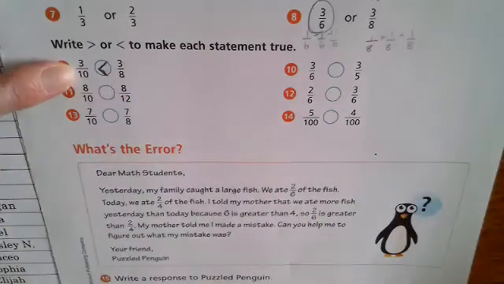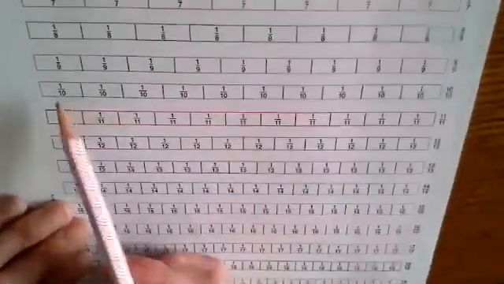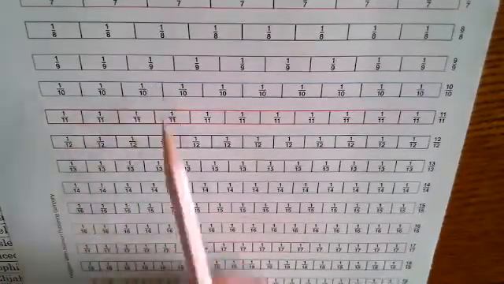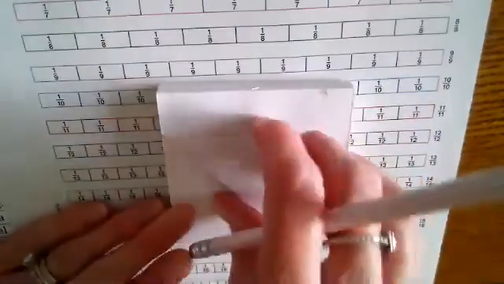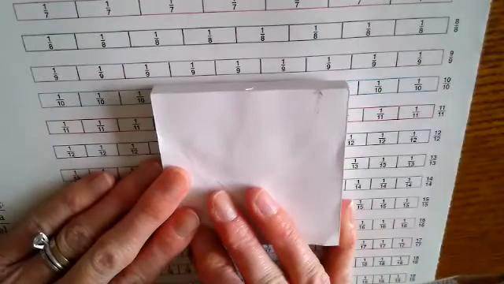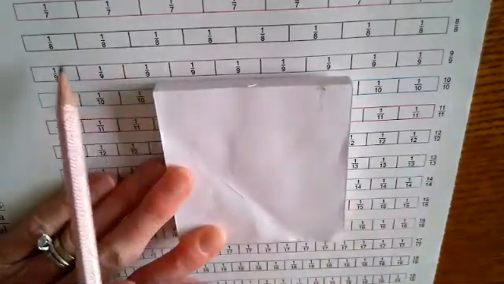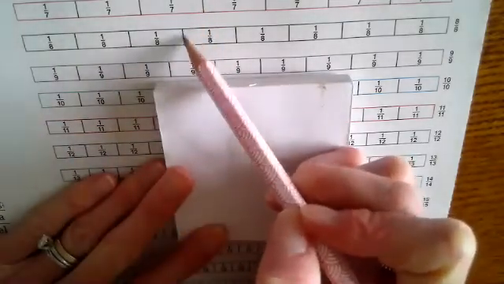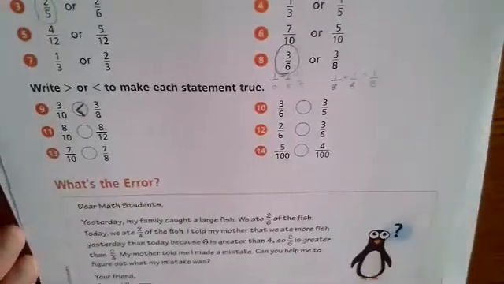Now I'm going to go back and check 3/10 compared to 3/8. Here's the tenths candy bar. 1, 2, 3. Okay, I'm going to mark that off. So that's how long that is. Now I'm going to look at my 3/8. 1, 2, 3. They go to here. Which is larger? 3/8.